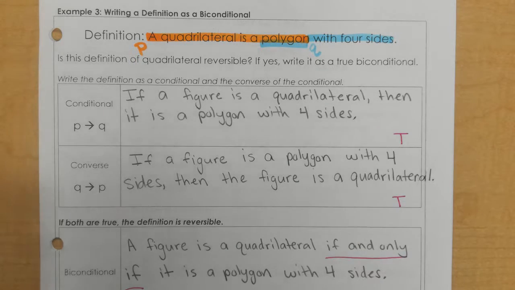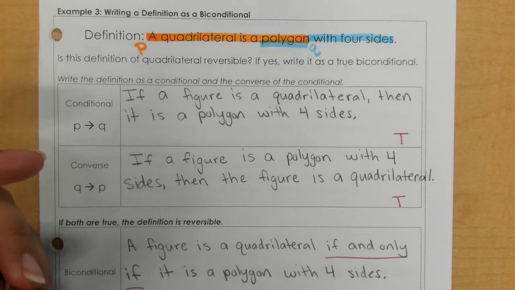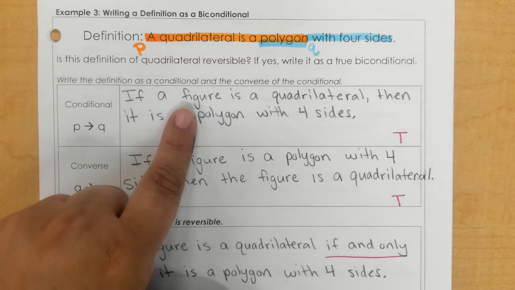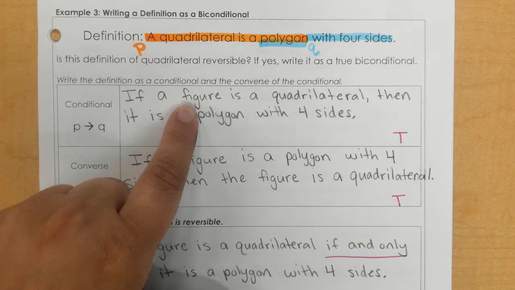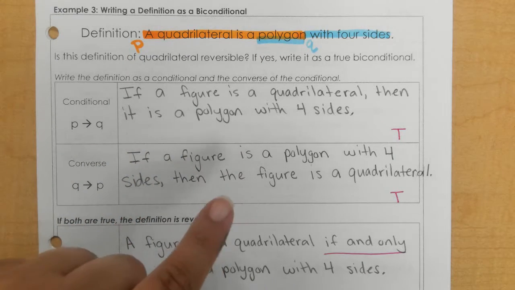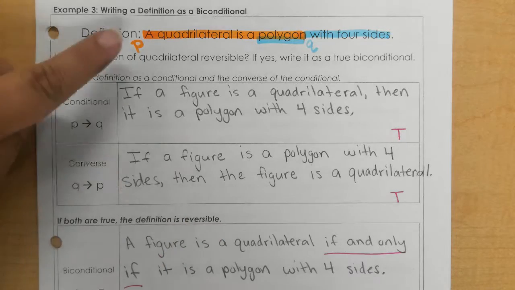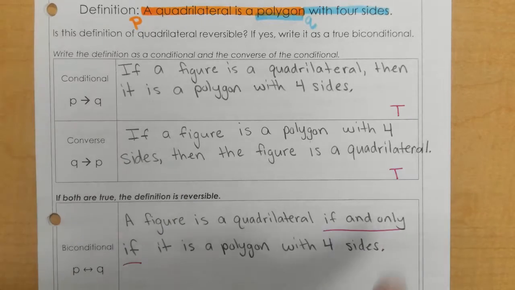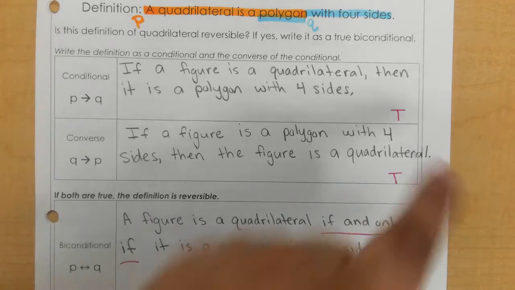So to write this as a conditional statement, I use the word figure. You could use the word shape, but I think figure might be a little better. If a figure is a quadrilateral, then it is a polygon with 4 sides. Okay? So I took that from this. And then I put T because that is a true statement.